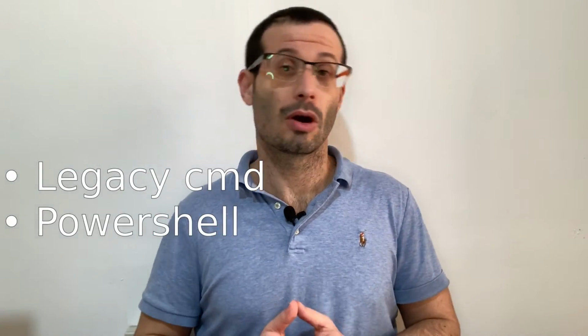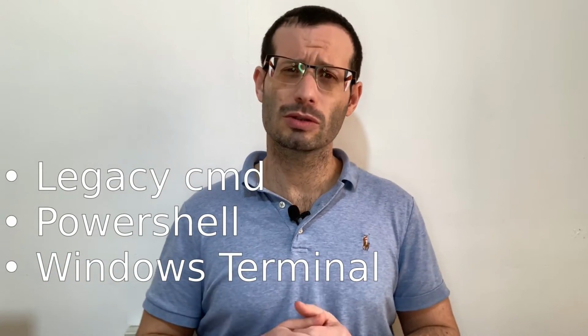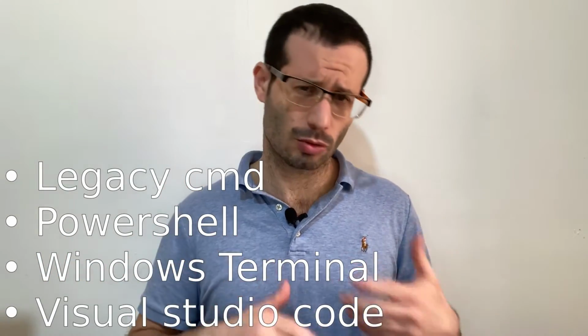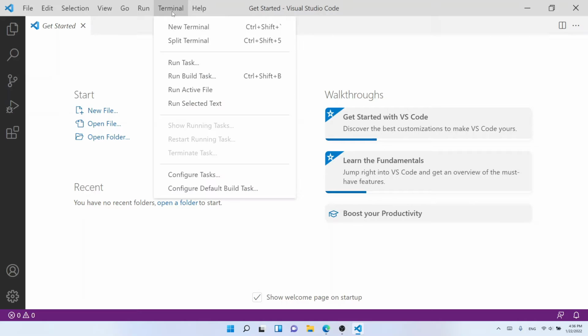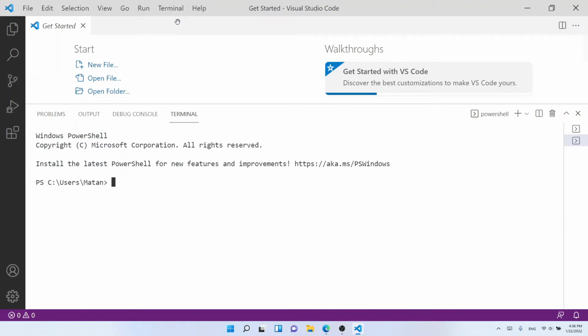Multipass is a command line tool, so we're going to need some kind of terminal to interact with it. You can use the legacy command line tool, or PowerShell, or the Windows terminal, but I'm going to use the terminal that's built into Visual Studio Code. So let's go ahead and create our first virtual machine using Multipass. All we need to do is type in multipass launch.